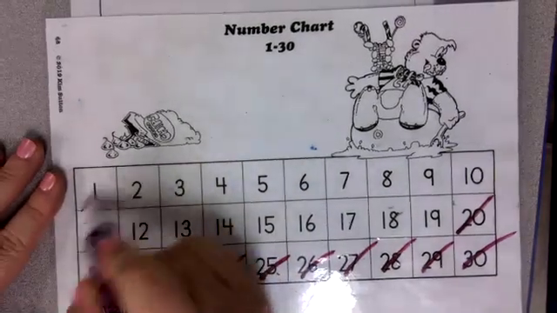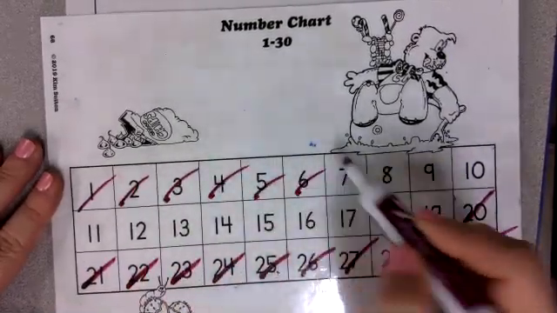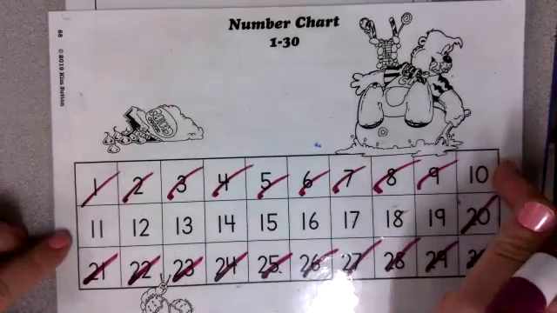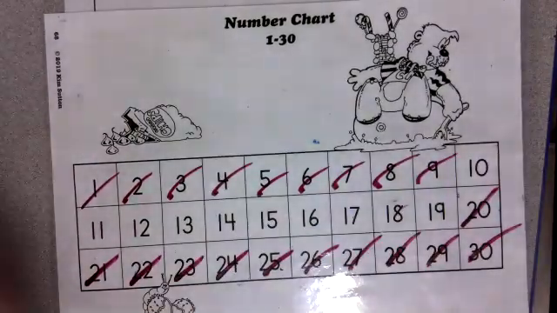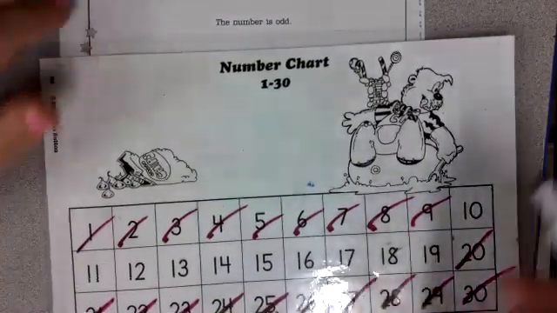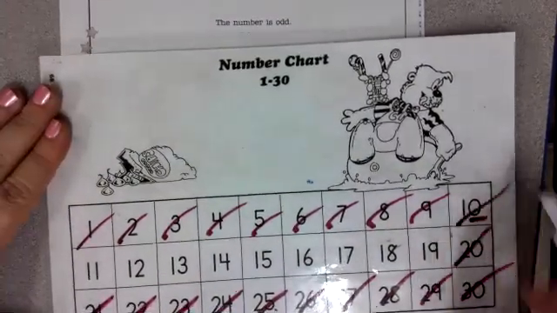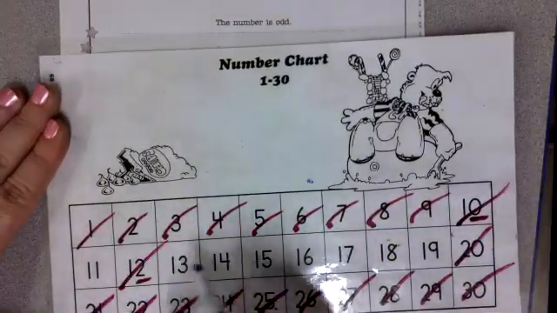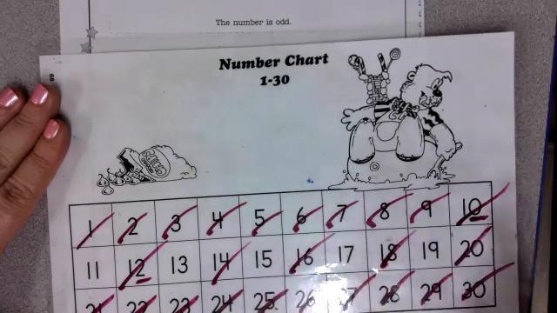I'm getting rid of those. So these only have 1 digit, so I'm getting rid of those. All I have left are 2-digit numbers. Next clue says the number's odd. So if any of these numbers are even, digit in the ones place is even, keep, even, even, even, even.